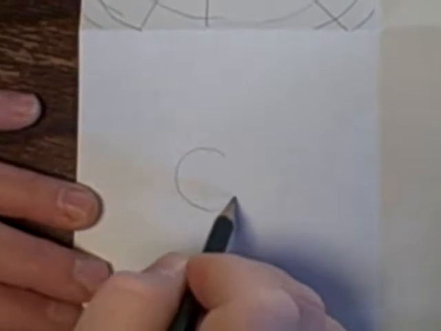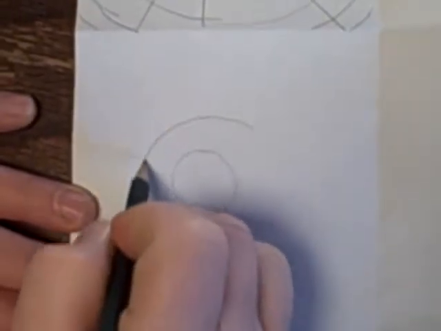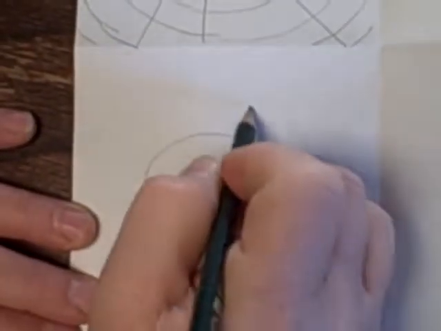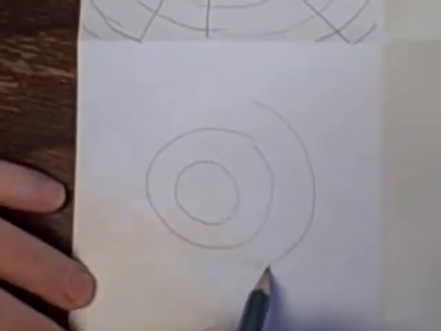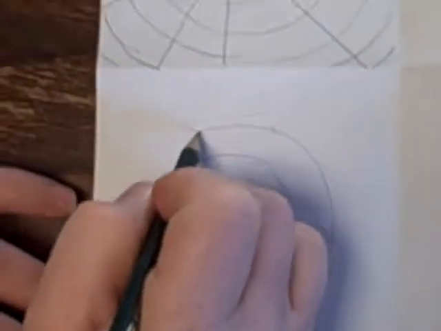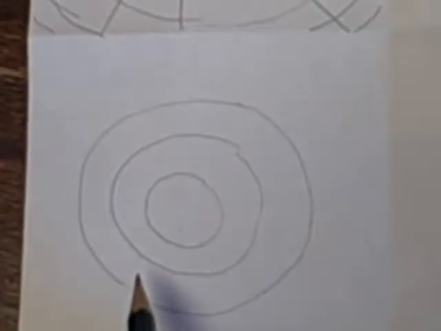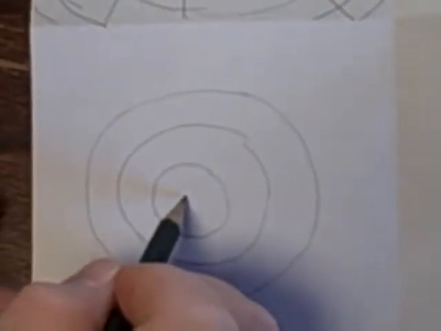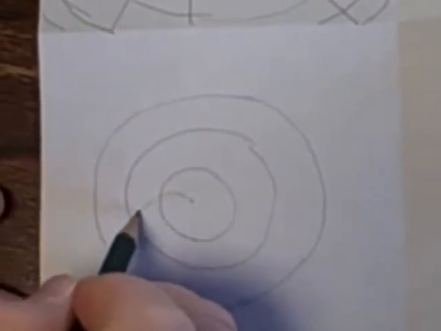The next one is the curved bullseye. It's going to be the same thing. You start with circles, and you do it all the way, just like I did up here. But the difference between this one and the bullseye is you're going to start in the center and you're going to freehand some lines.